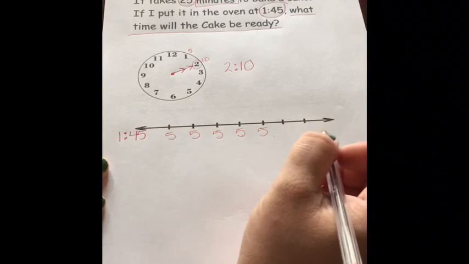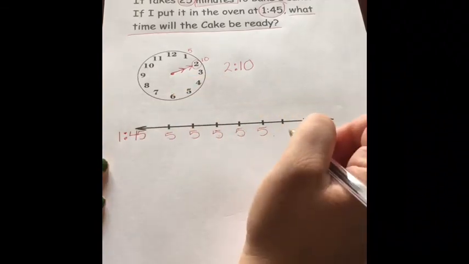So now I'm going to write down my times on top.